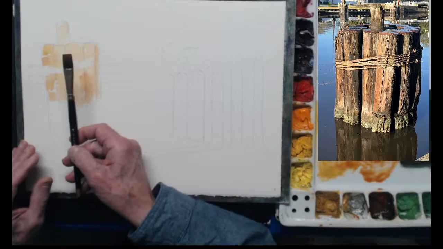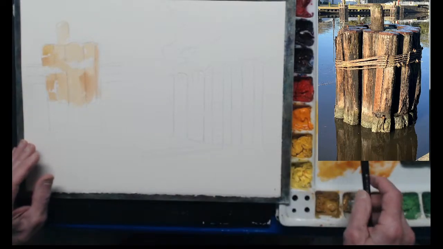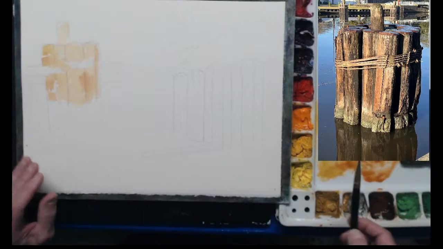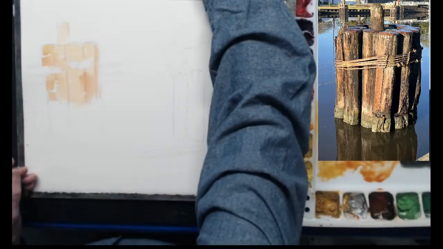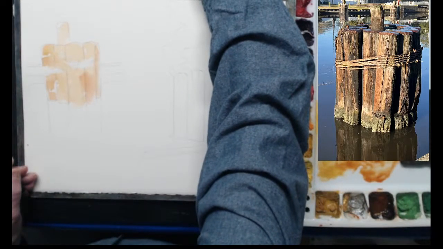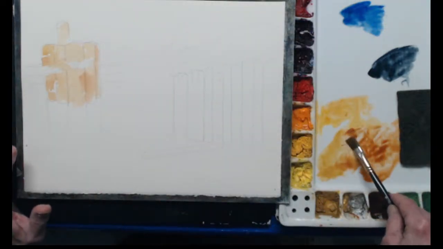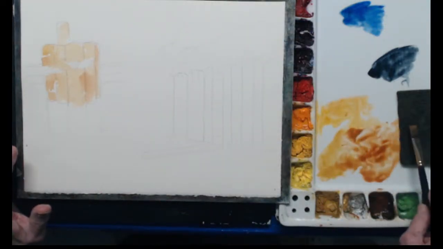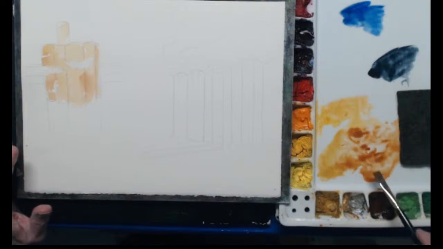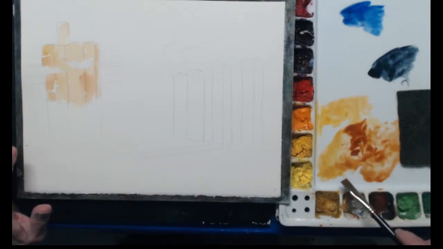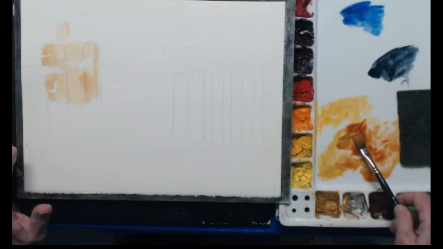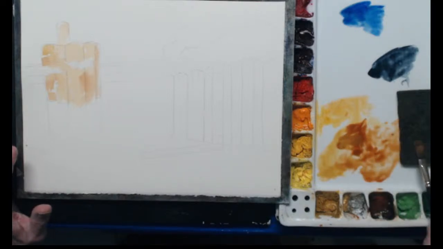Let me take the picture off for a second. Okay, so here's the brush work. I'm just loading up the brush is all I'm doing, and I pat it dry on the sponge, but I want it dry in the brush. So I load the brush with paint and I'm going to tap it out.